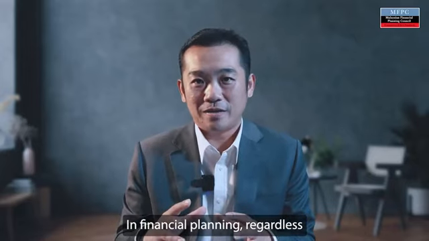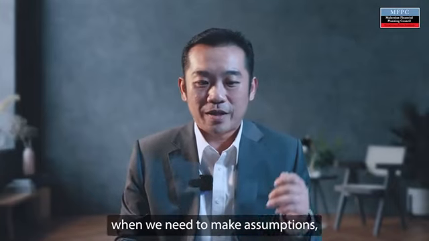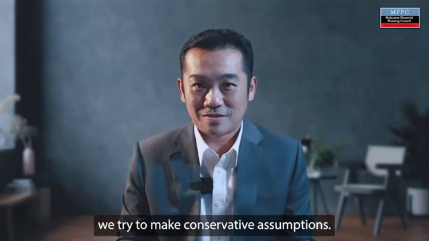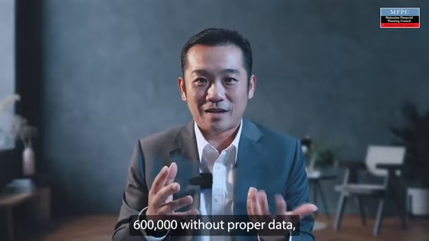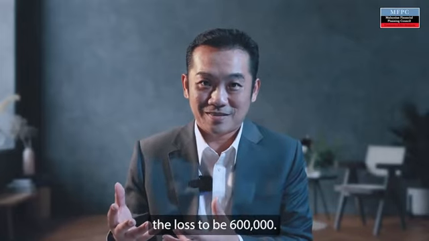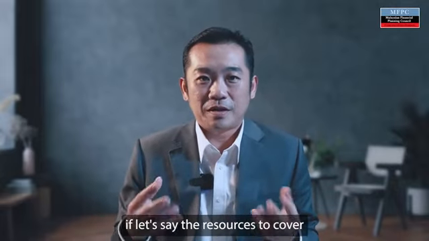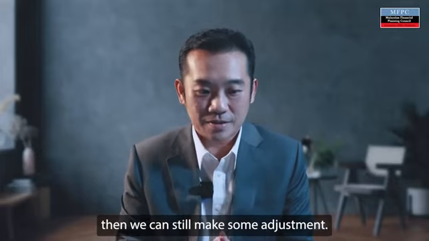In financial planning, regardless of which part of the financial plan, when we need to make assumptions, we try to make conservative assumptions. So if we think that the loss could range from 500,000 to 600,000, without proper data, I would suggest that we assume the loss to be 600,000. But of course, later on, when we come up with strategies, if the resources to cover this are not sufficient, then we can still make some adjustments.